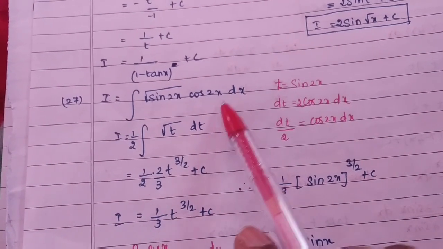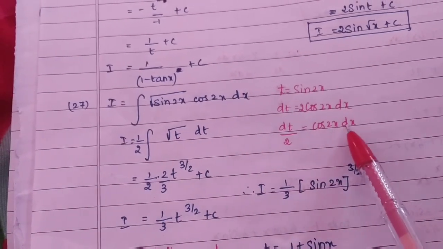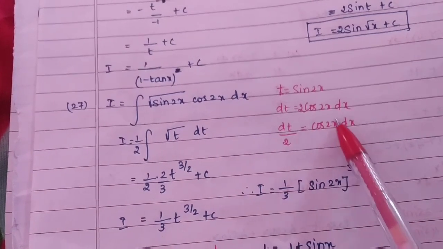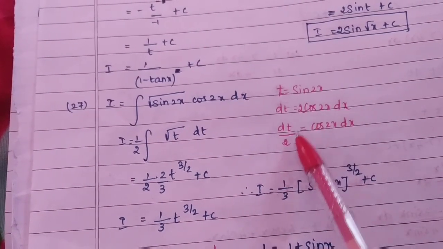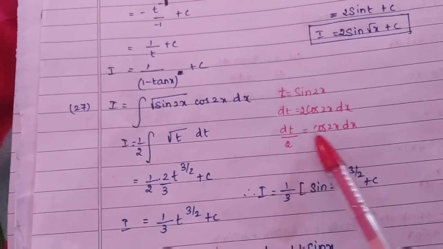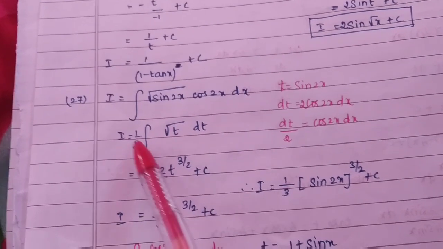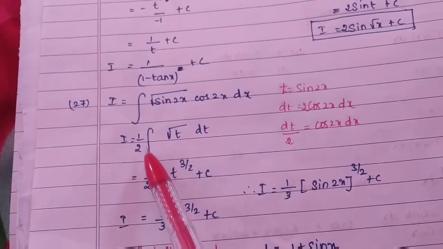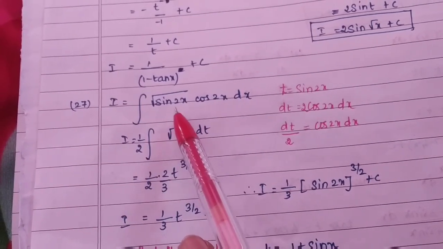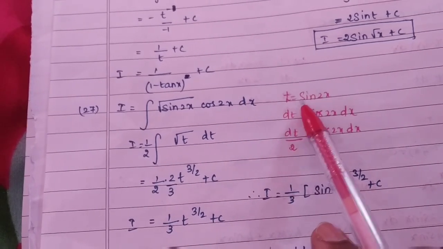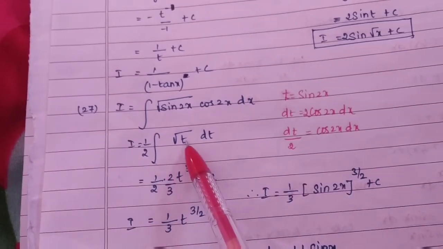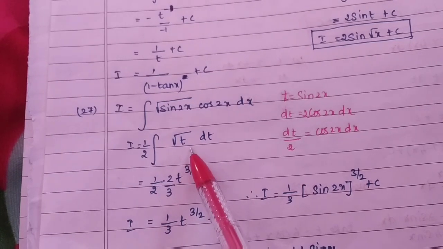Since we have cos 2x into dx, keep cos 2x dx as it is and bring this 2 to the denominator, therefore dt by 2. In the place of cos 2x dx you need to write dt into 1 by 2. 1 by 2 is a constant, so I am taking it outside. Root sin 2x is there, for that you need to substitute. Sin 2x is nothing but t, substitute root t.